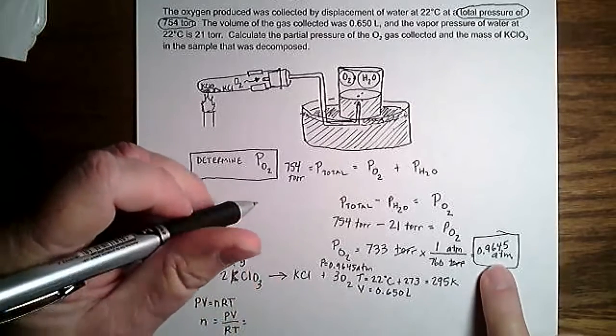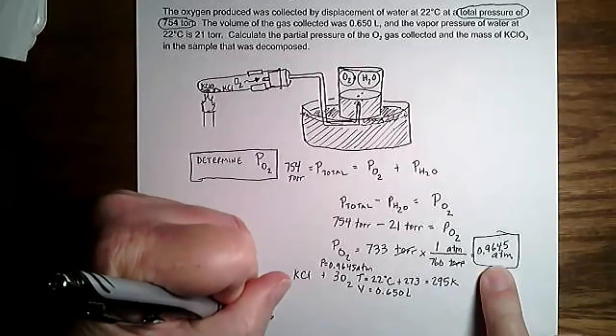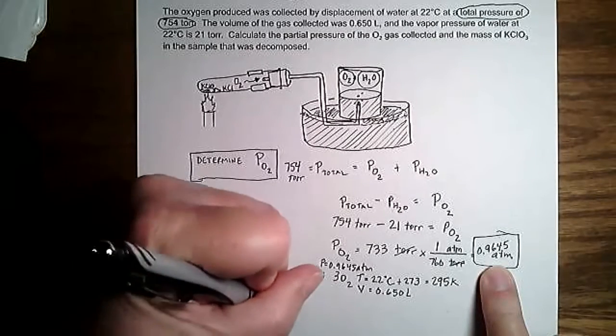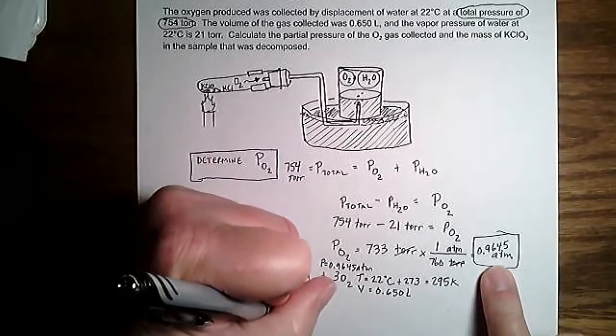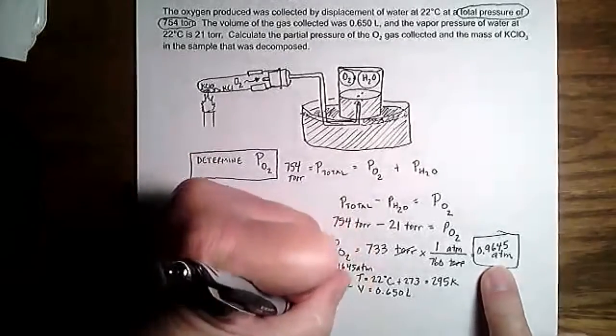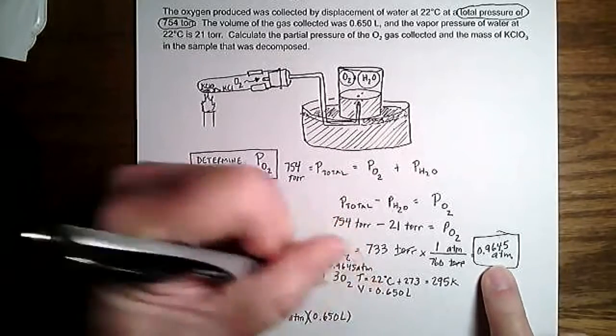And again, I know what the pressure is. The pressure is 0.9645 ATM. Okay, times the volume, which is 0.650 liters.